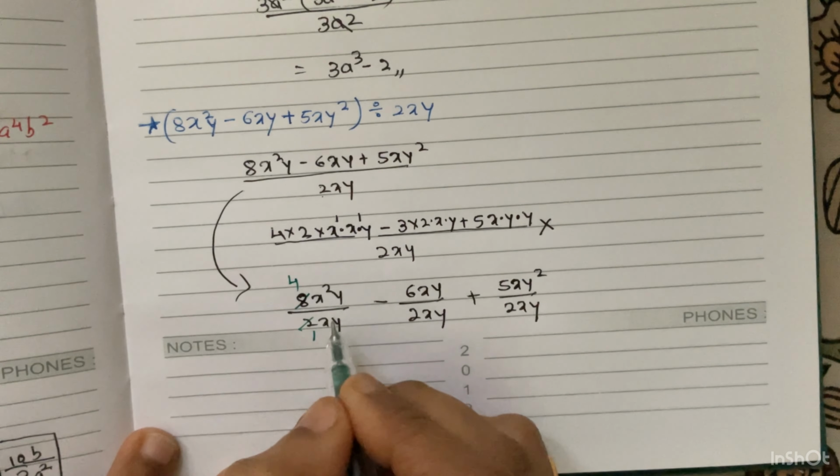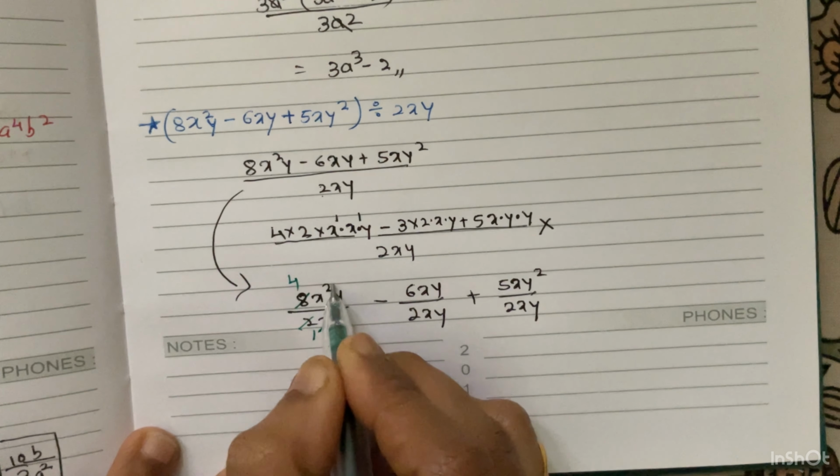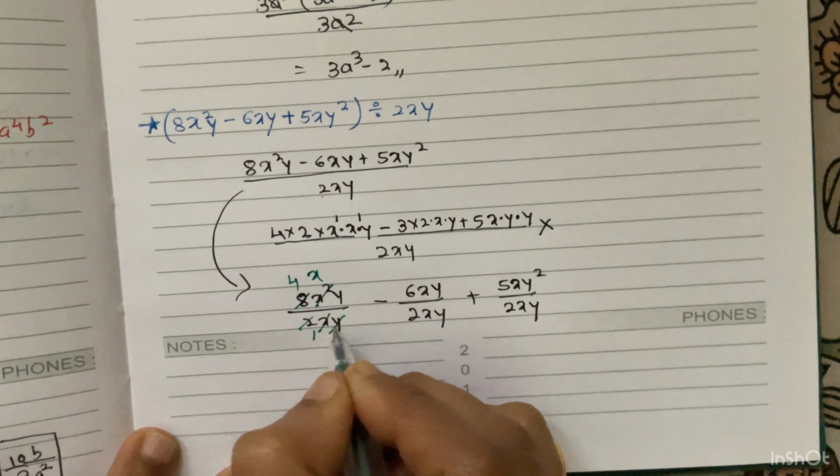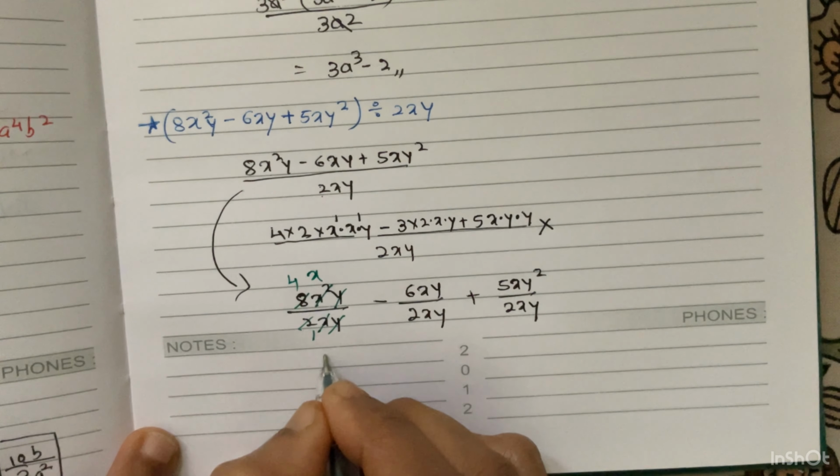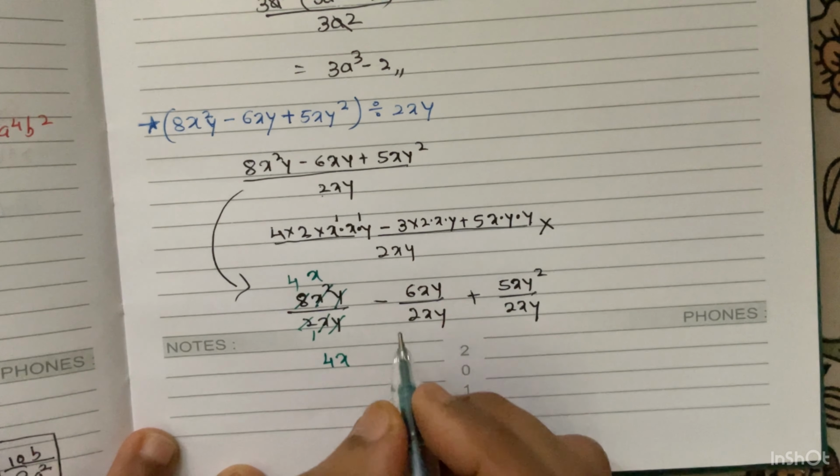Okay, and here it is 2x and here it is only 1x. So if I cancelled 1x, what's left? Only 1x left. Now y gets cancelled. So what's left at this side? Only 4x we are left with.